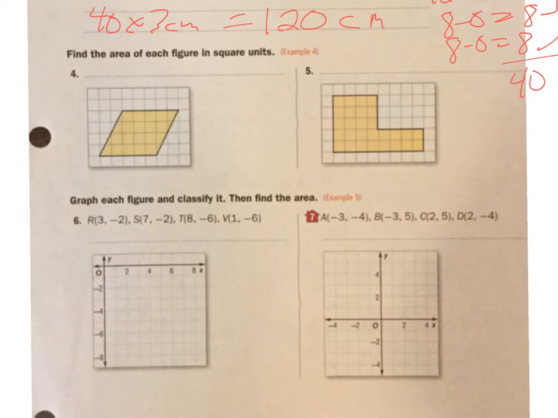Now we need to find the area of these. So this is a parallelogram. So I want to do area equals base times height. My base is 1, 2, 3, 4, 5. And my height is 1, 2, 3, 4, times 4. So my area is 20 units squared.